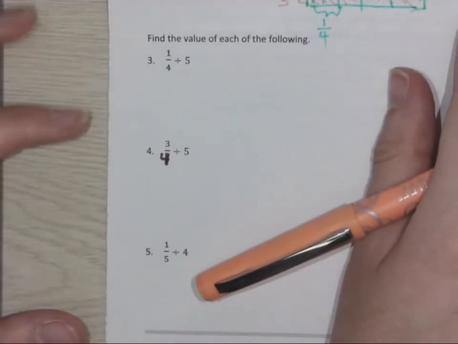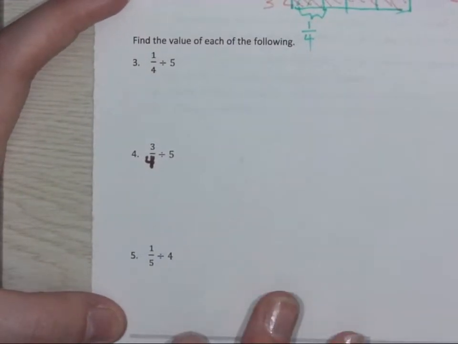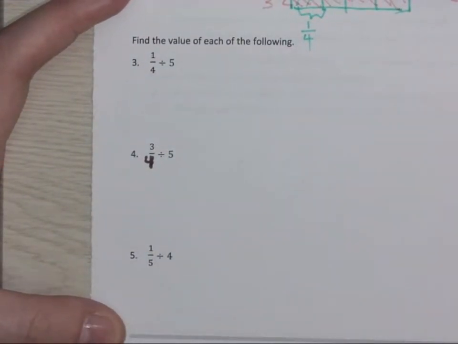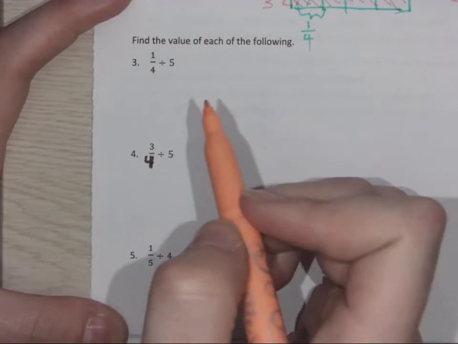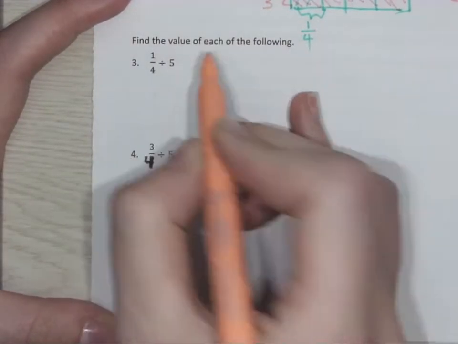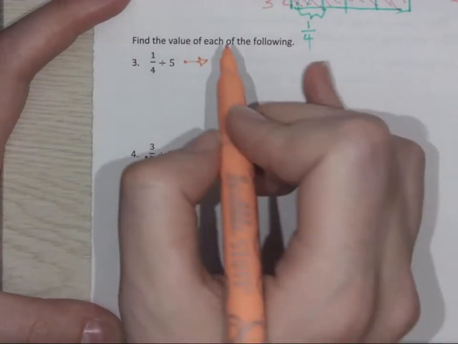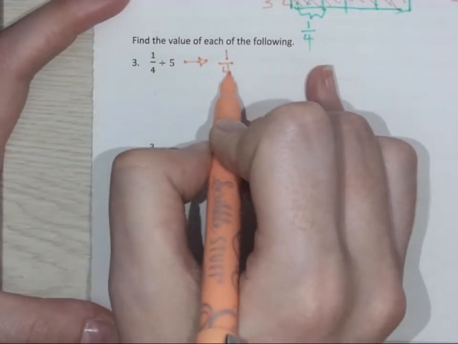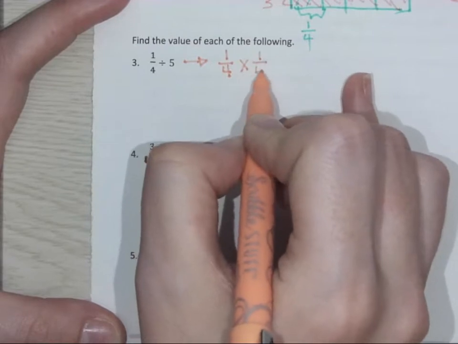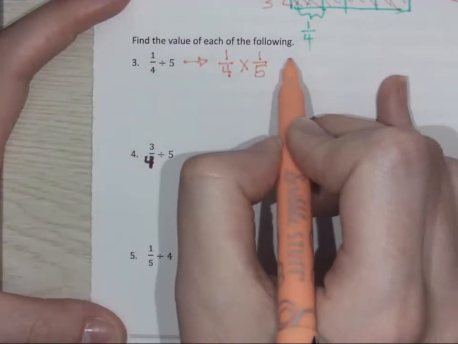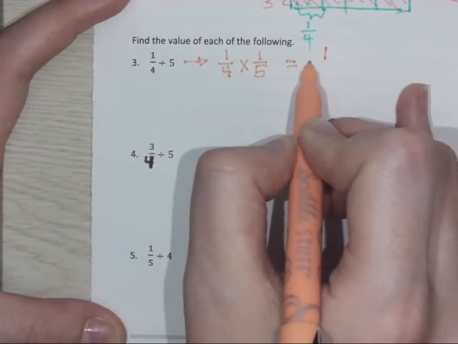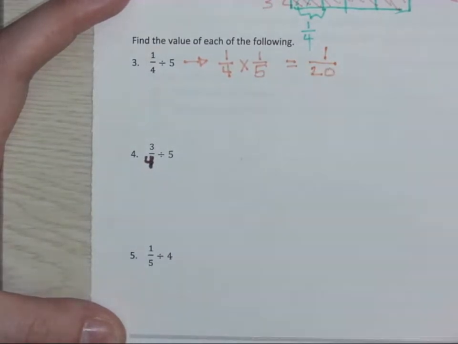3, 4, and 5 don't require us to draw a model. You can to check your work. We're going to go through and do the math. How do I write this as a multiplication problem, Hillary? 1/4 times 1/5. Yep. And 1 times 1 is? 1. 4 times 5 is? 20. Yep.